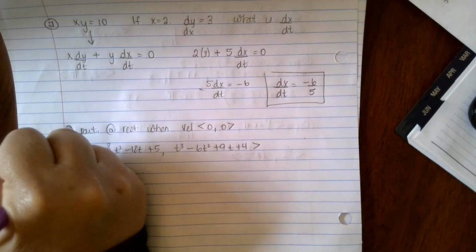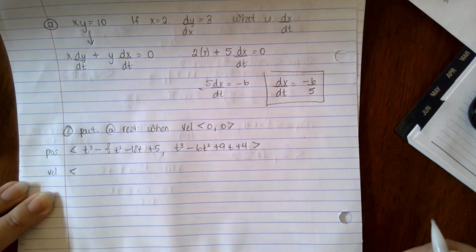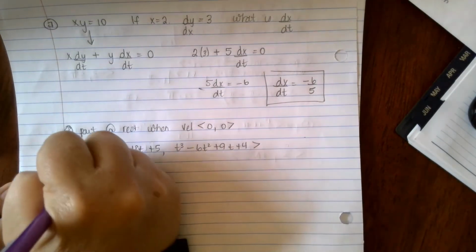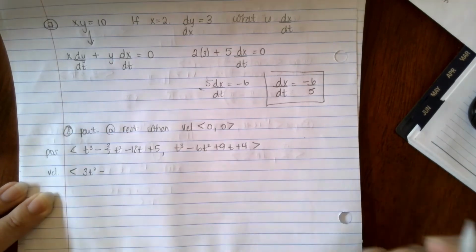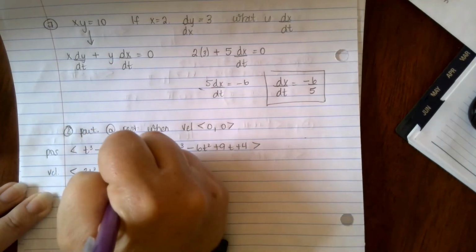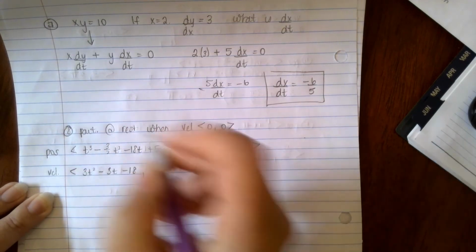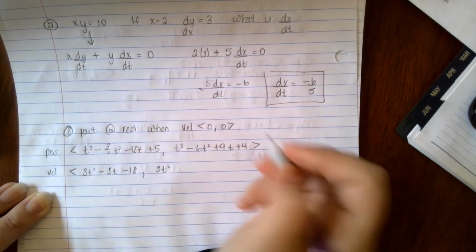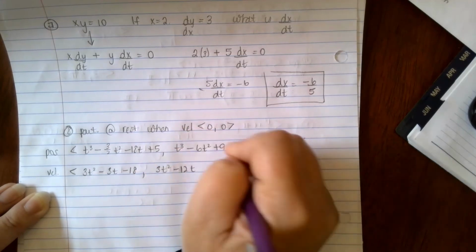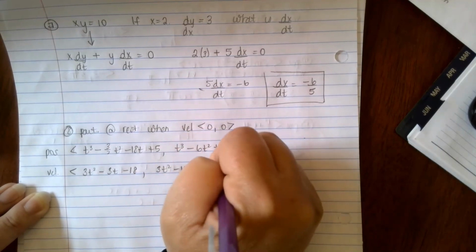Now, that's our position. So let's go ahead and find our velocity. So this is 3t squared minus 3t minus 18. And then this one is 3t squared minus 12t plus 9.